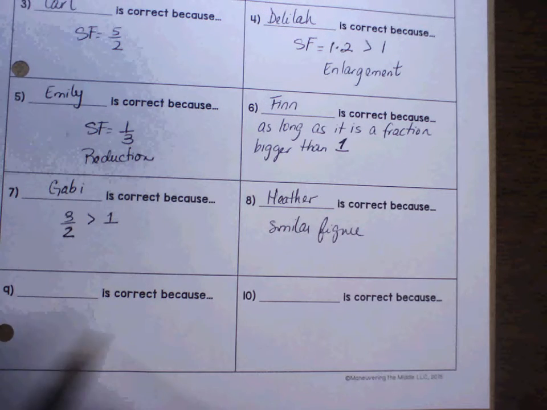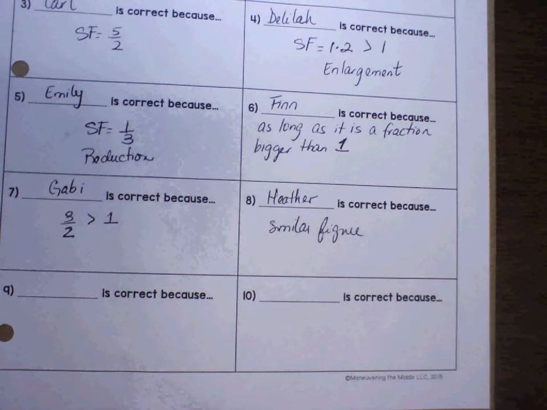Just copy the name and we'll be good for the last ones, okay? All right, we got 2 more.